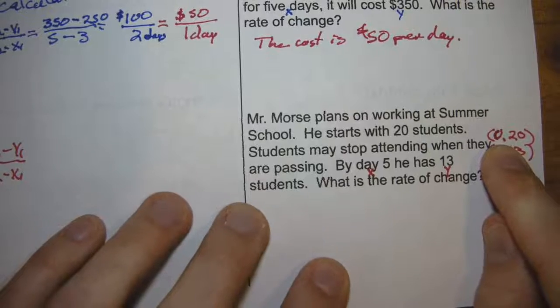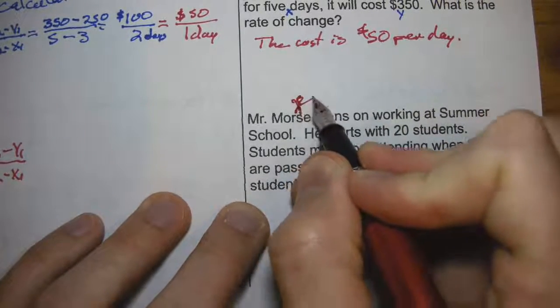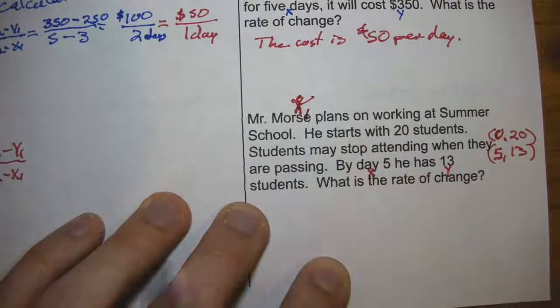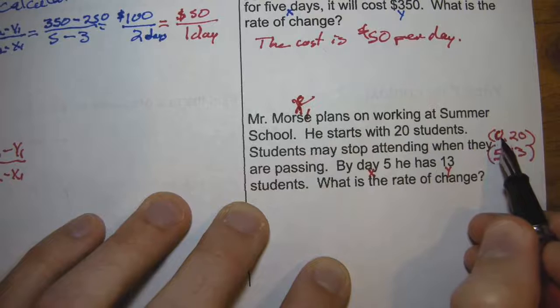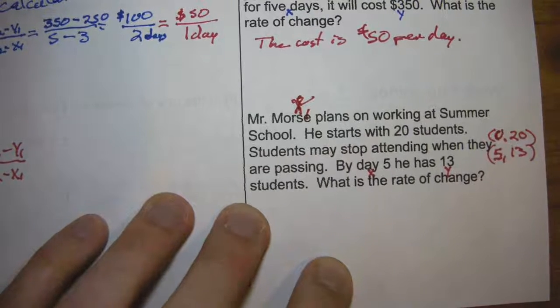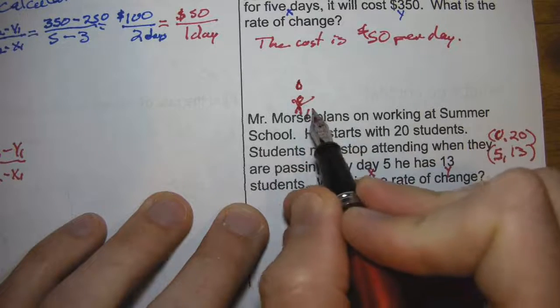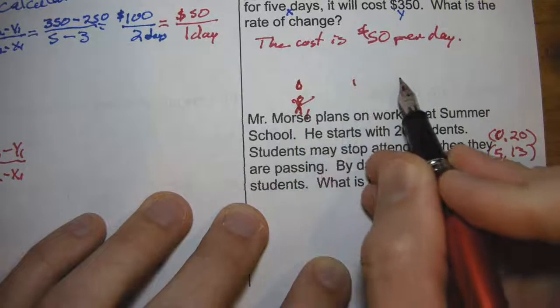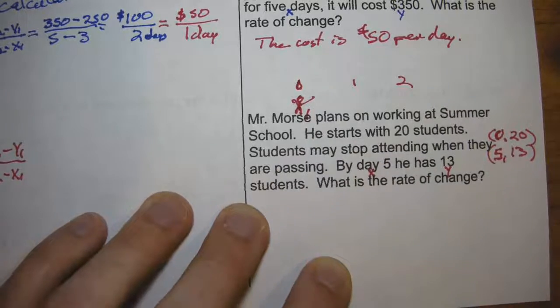Because think about it, if we're at a race, and we're on the starting line, we can't claim that we've been any distance yet, right? For all we know, by the end of the first day, maybe a couple kids pass, so he doesn't have 20 kids anymore. So this would be at the 0 mark, and then as you run your race, you can hit, say, 1 mile, 2 miles, and so on. So since he's just starting, we'll put a 0 in for the x.